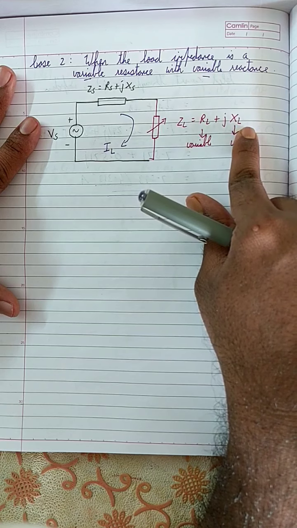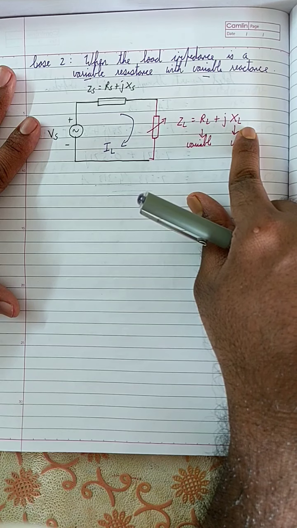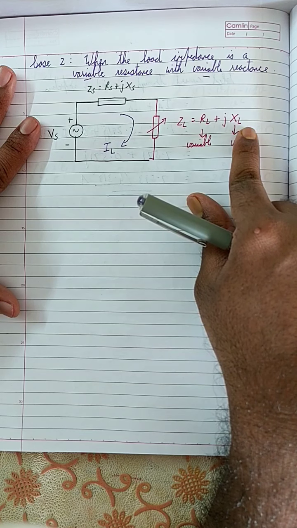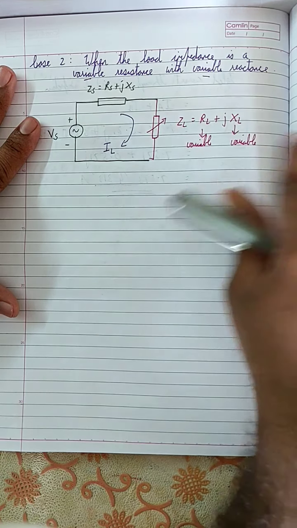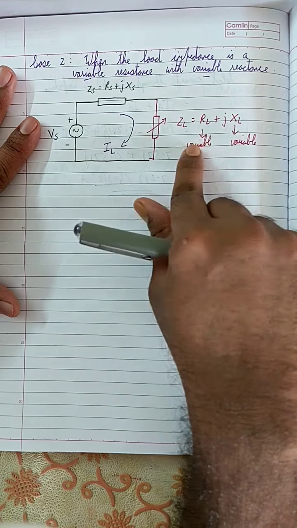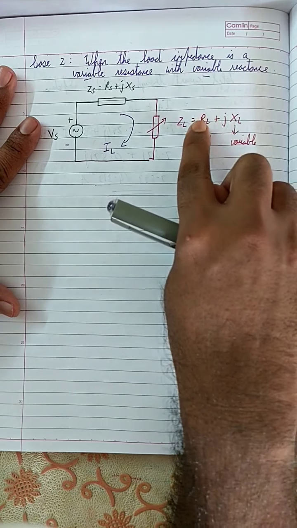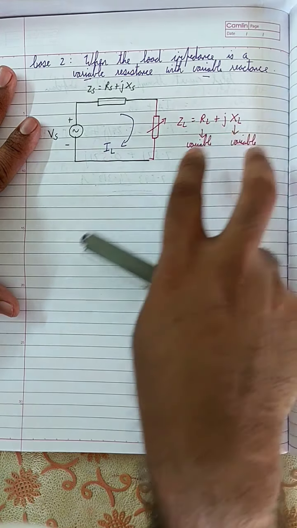Which means it can either be a variable capacitor, or a variable inductor, or a variable capacitor and a variable inductor, or any one of them. Okay, so that is what it means. So both of them, this is what it means. That means both the real part and the imaginary part are variable. That's what this means. This is case 2.